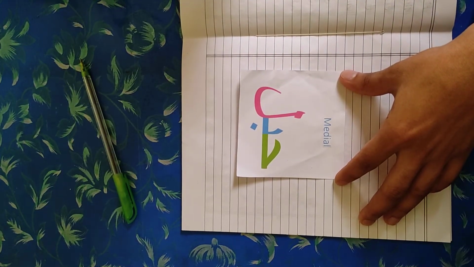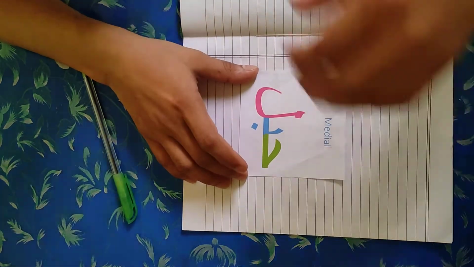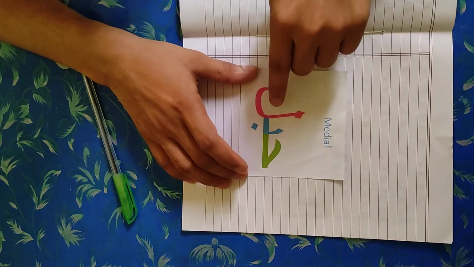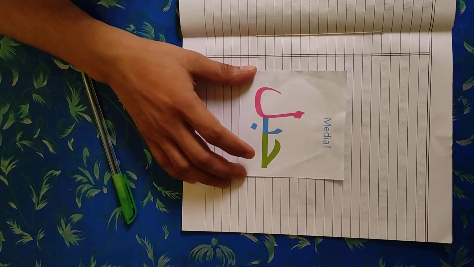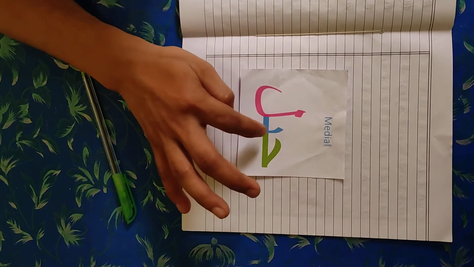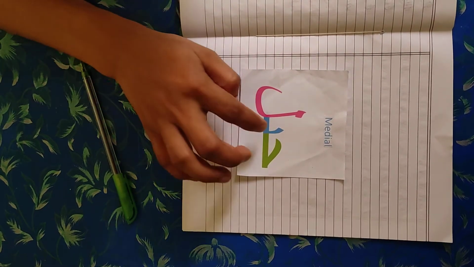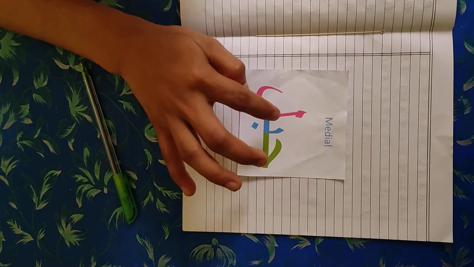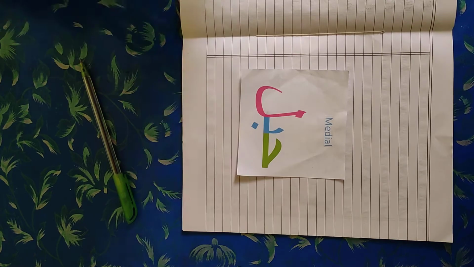Then what have we got? We have got that ba is in the medial form in this word, as ba has been written in the middle of this word. That is why the form of ba is called the medial form.